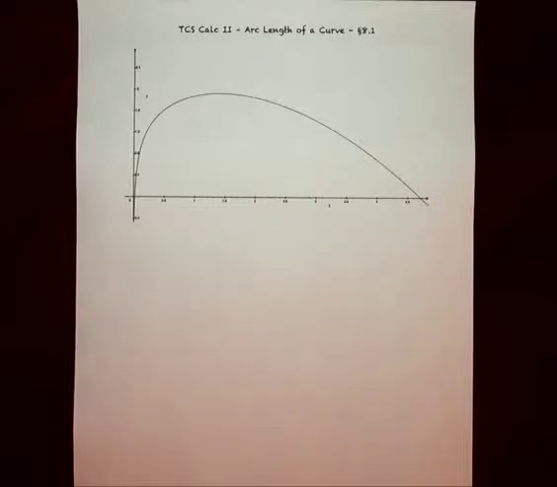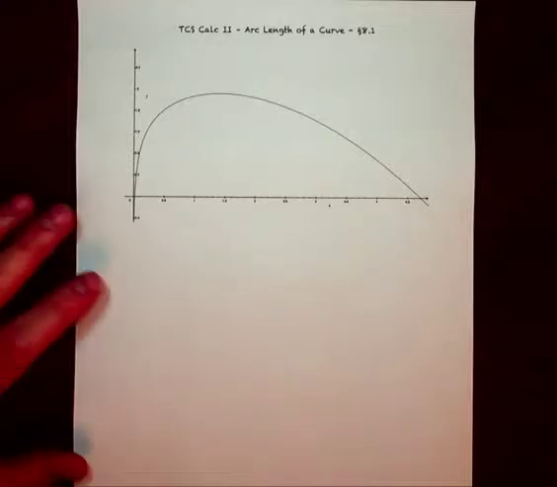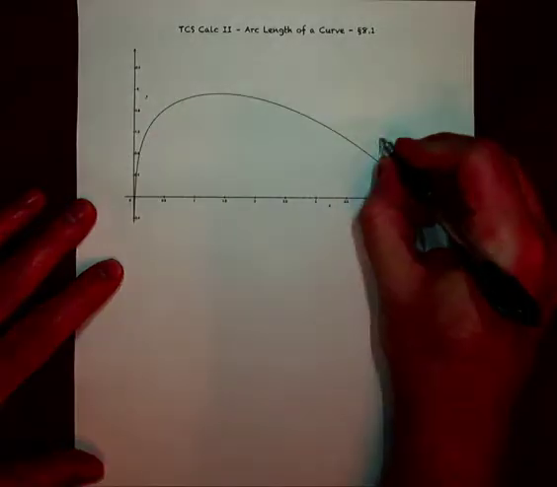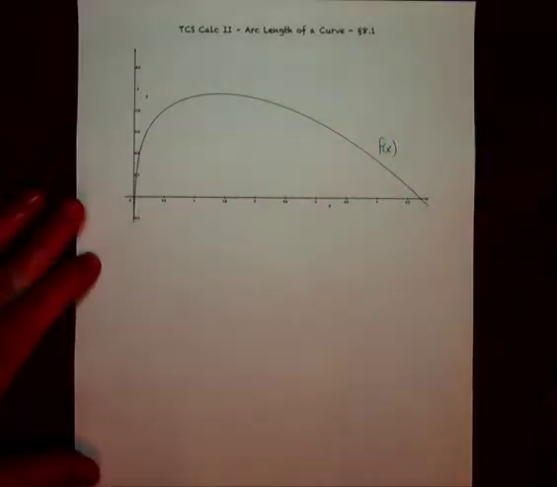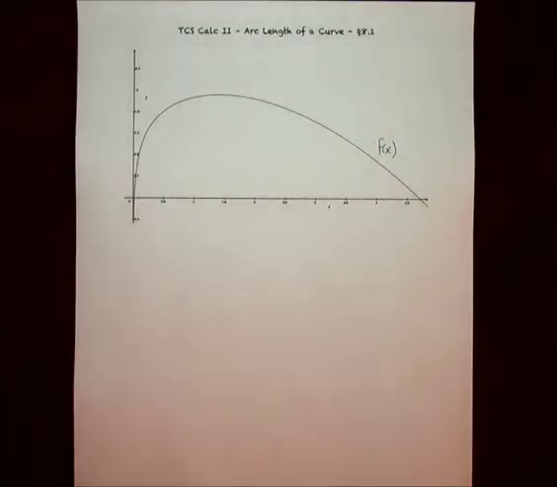Today in this video we're going to talk about a further application of the integral, and that is to find the length of a curve of a given function. So let's jump right in. Let's just say that this is our function f of x. It doesn't really matter what it looks like analytically for right now. I want to talk to you about the graphical.